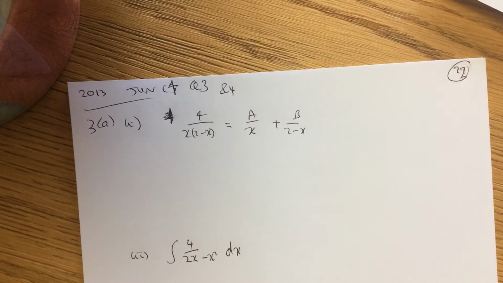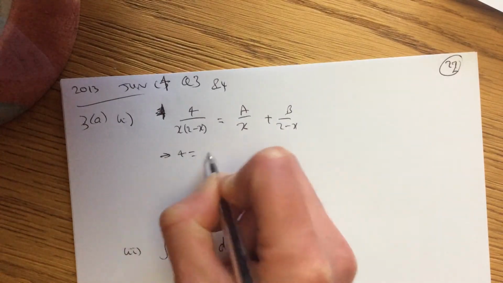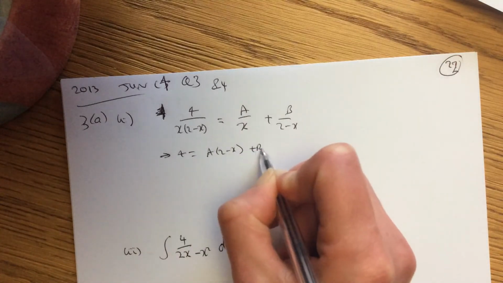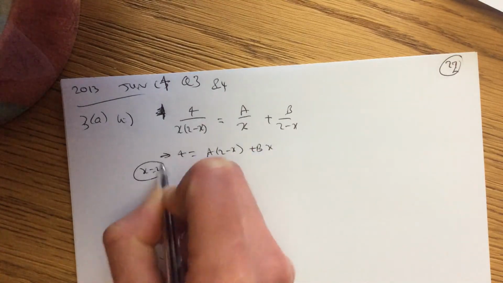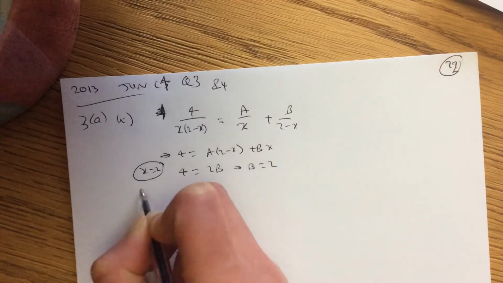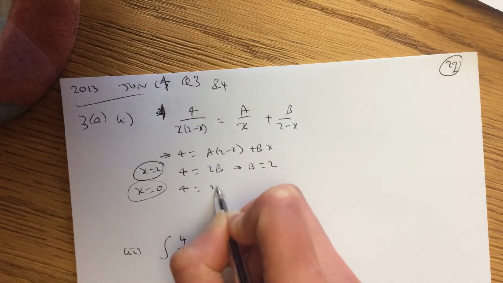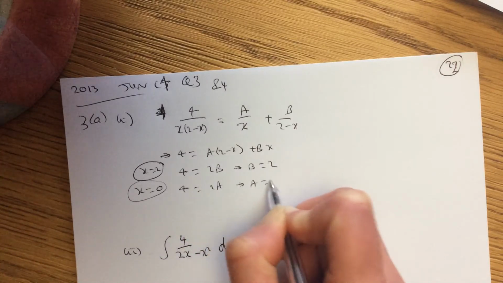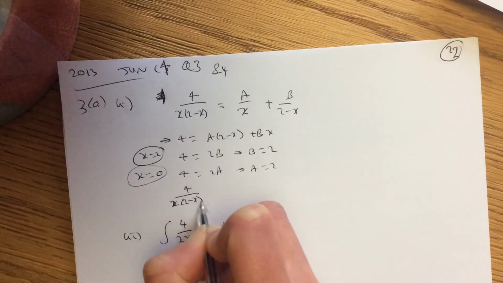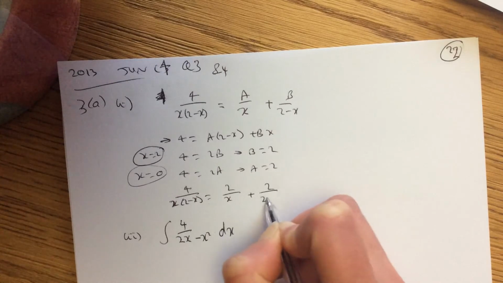Now, in the same year, we're going to look at the C4 paper, and we're going to start off with question 3. So, partial fractions. So let's sort out the tops. This one needs 2 minus x, and this one needs an x. So putting x to be 2, that disappears, giving you 2b. So b is 2. Put x to be 0, so you're left with 2a, and that one disappears. So a is 2.